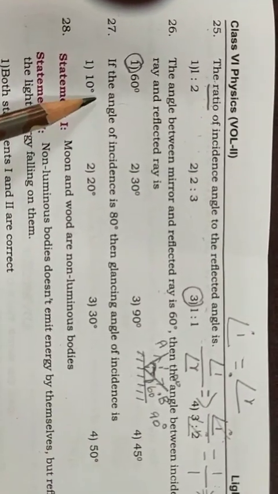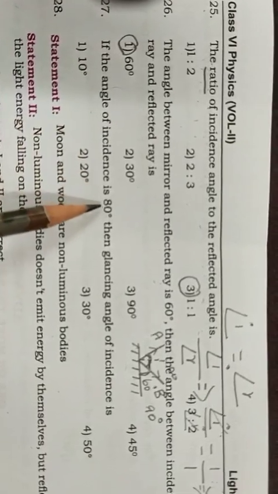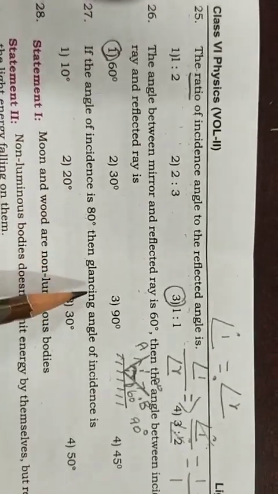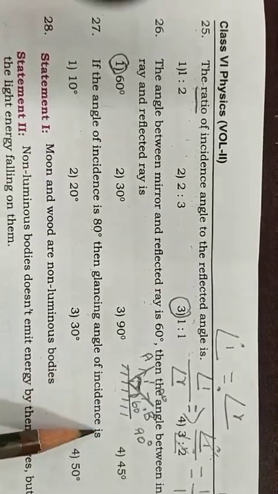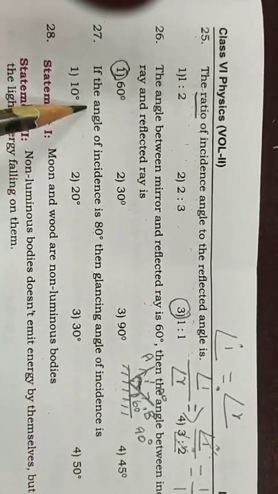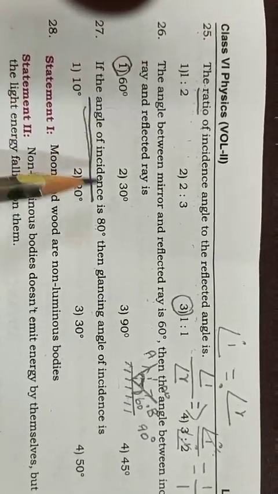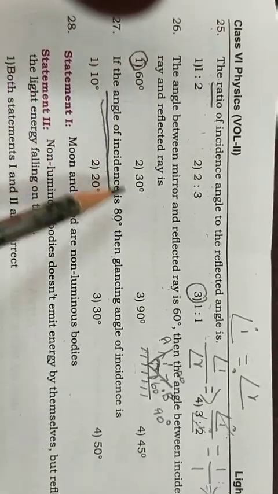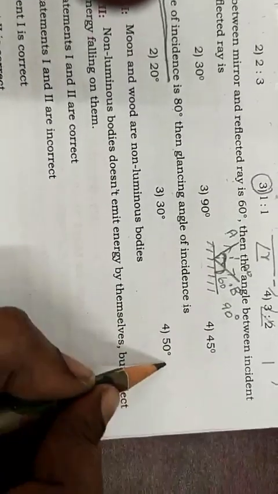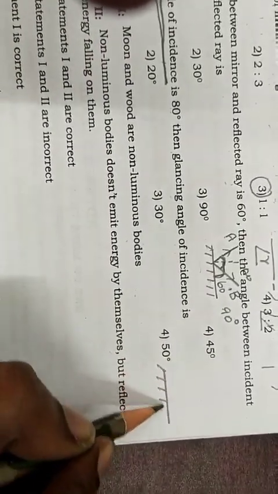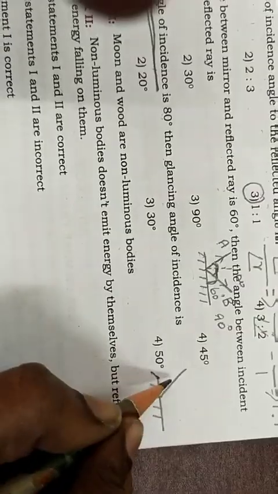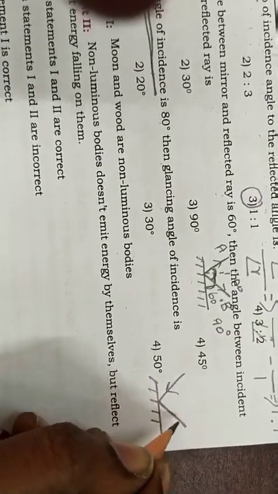27th sum. If the angle of incidence is 80 degree, then glancing angle of incidence is. Before that, what do you mean by angle of incidence? The angle between incident ray and the normal ray. So let me draw the diagram. So this is a mirror and incident ray and this is reflected ray.